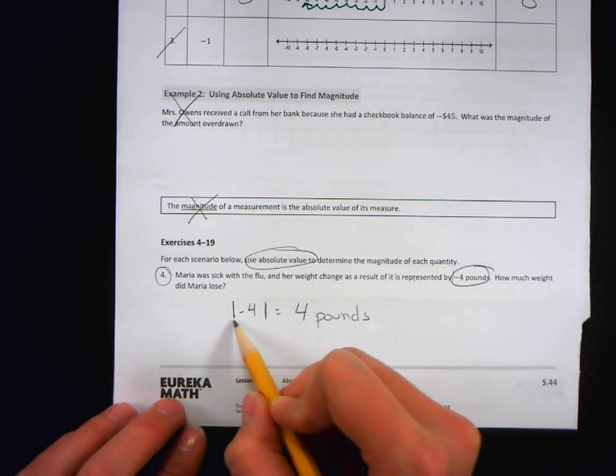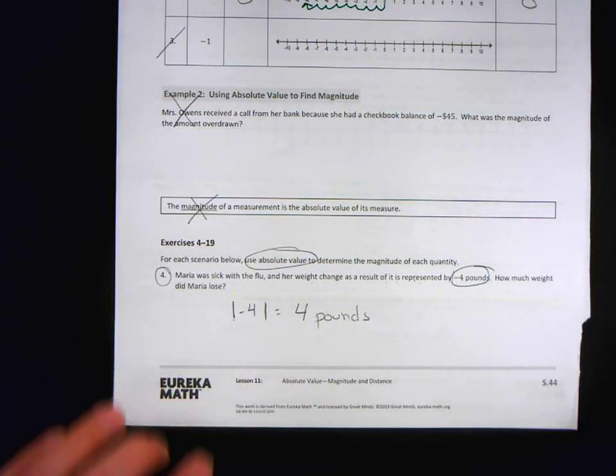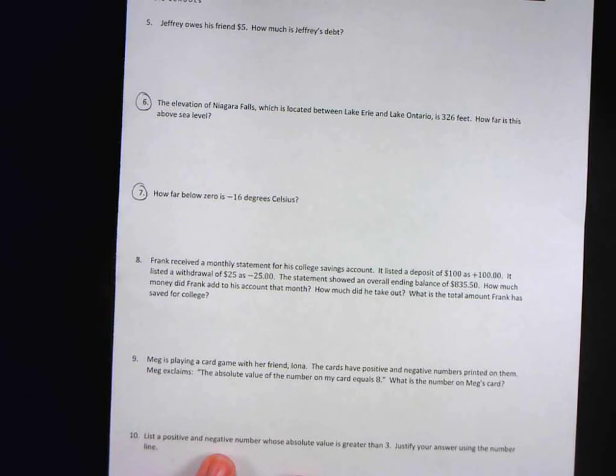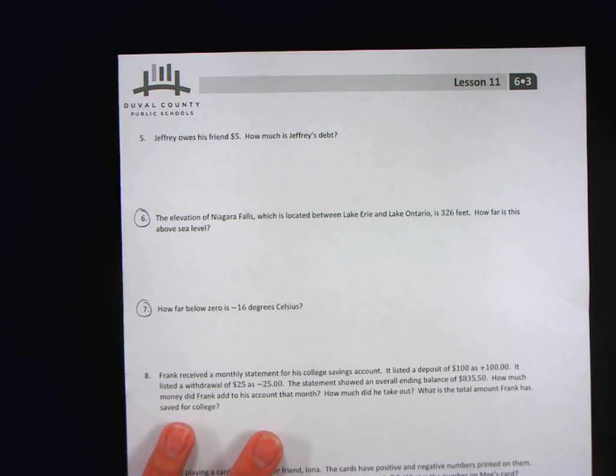And notice how I'm using the absolute value signs, which are those bars. All right, let's do 2 more scenarios. On the next page, S45, we're going to do number 6 and number 7.